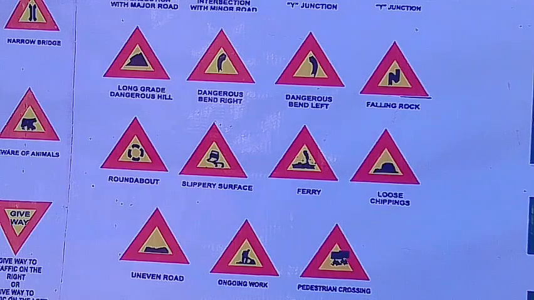Avoid overtaking on a slippery surface. Make sure the treading of your tires is good in order to reduce the hazard of slippery surface and also prevent hydroplaning, which is skidding.